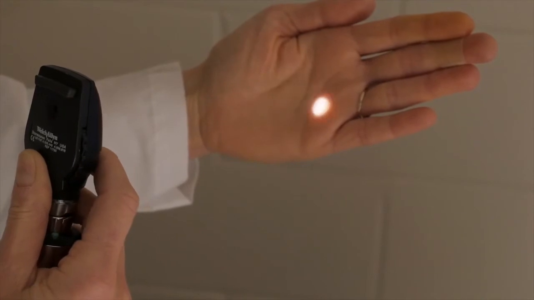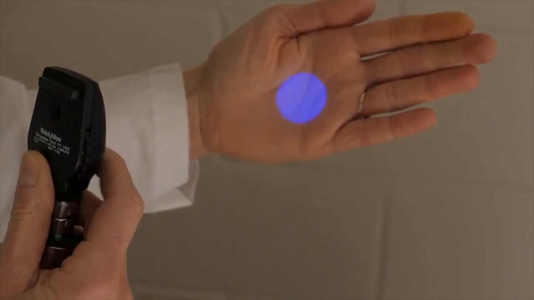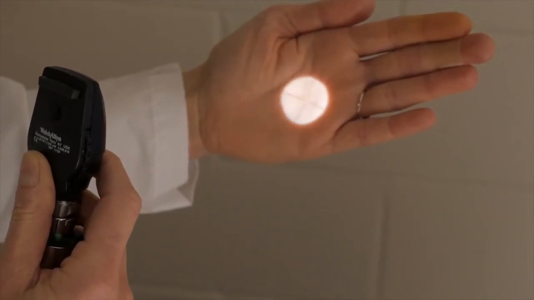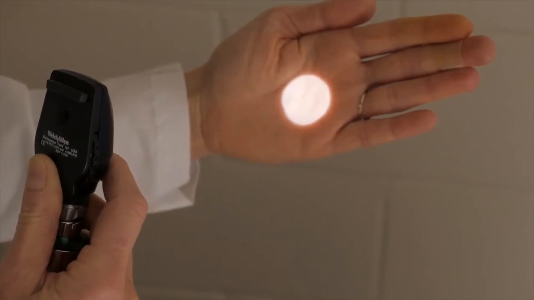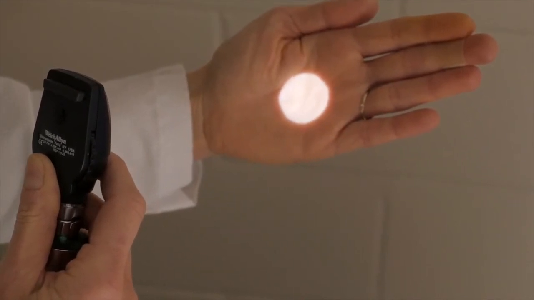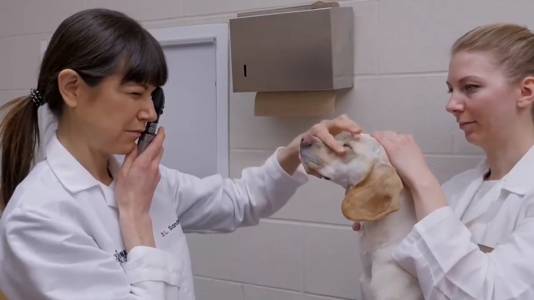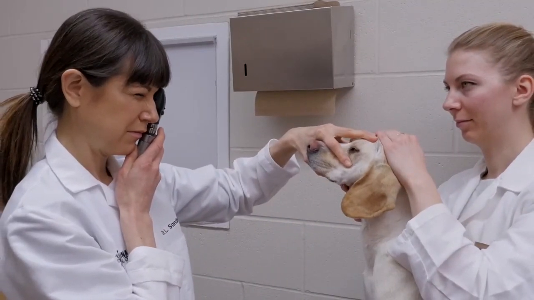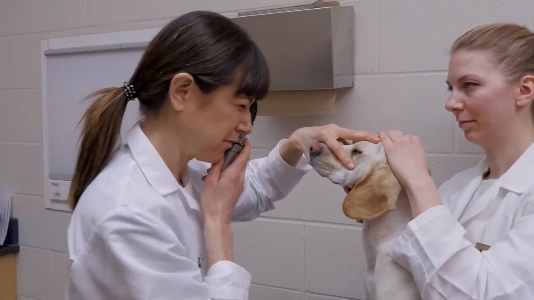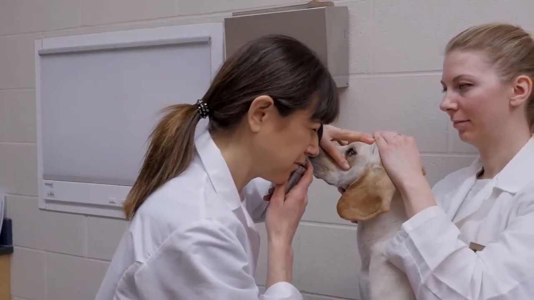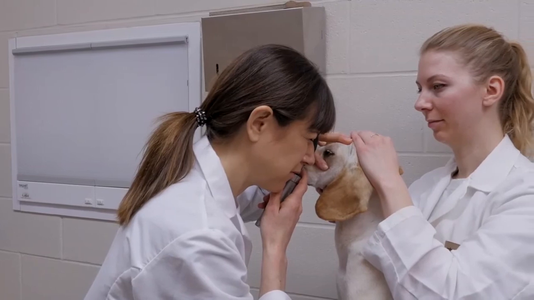For a direct ophthalmoscopy, a darkened room is required and the light source should be set at the largest circle and the diopter setting to 0. The ophthalmoscope is then placed against the examiner's brow while looking through the viewing port at the tapetal reflection. The tapetal reflection is located at a distance of approximately 0.5 meters.